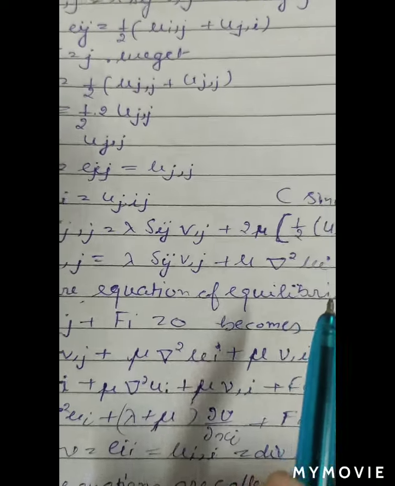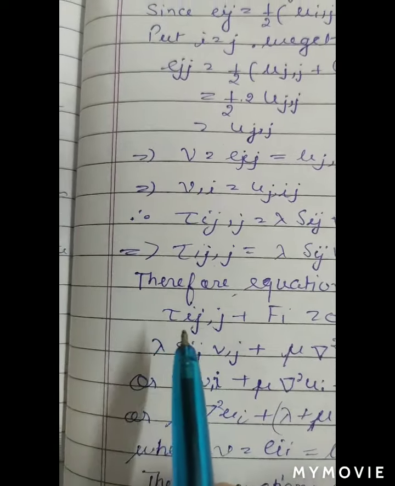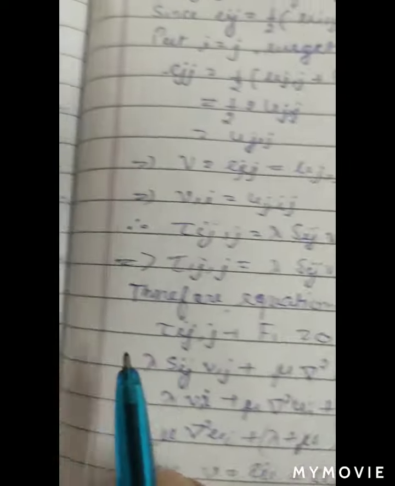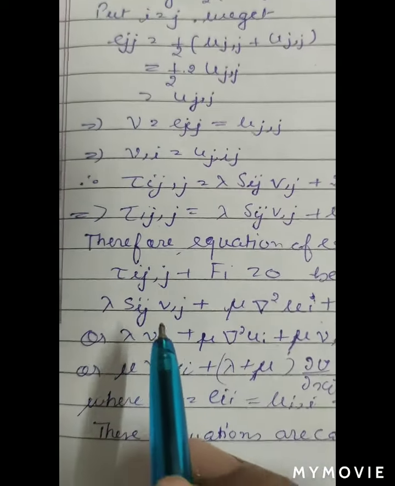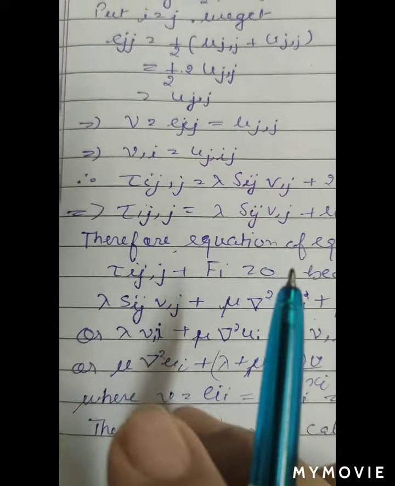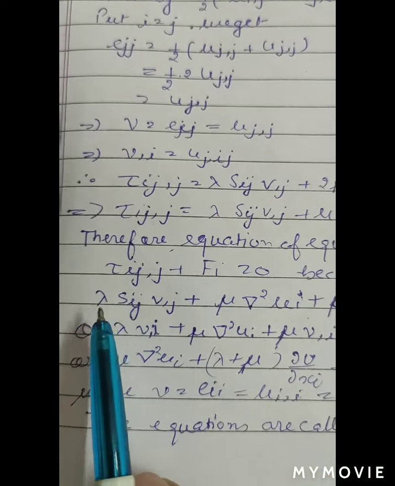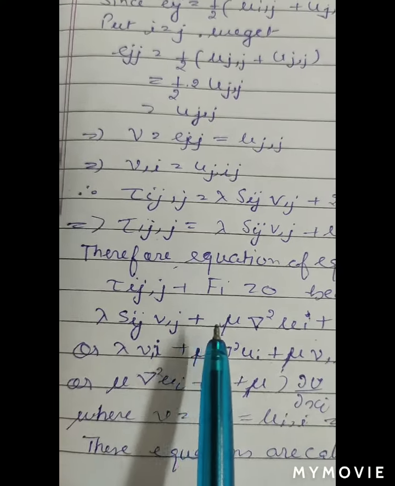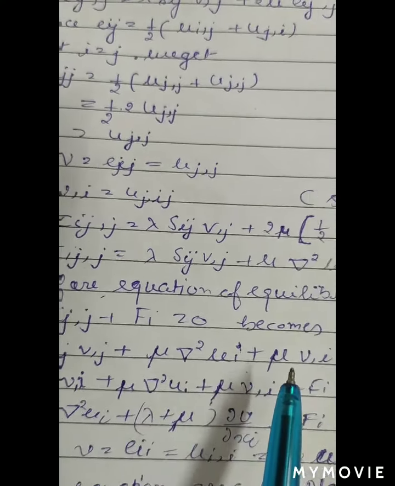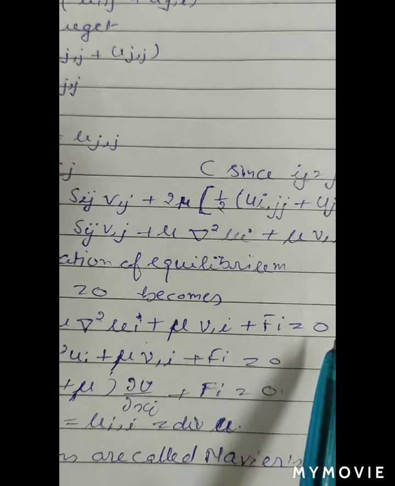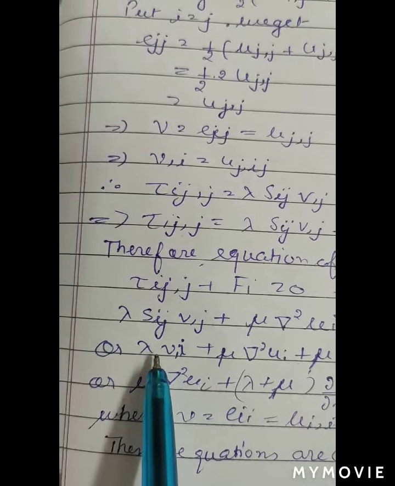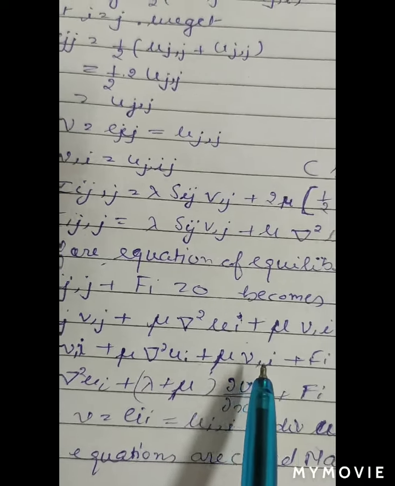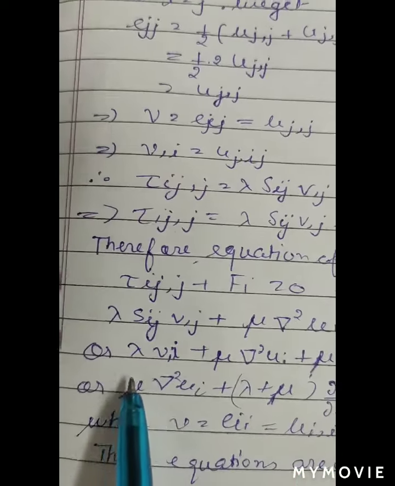Therefore the equation of equilibrium, as we know, tau ij,j plus force is equal to 0, so the equation becomes lambda delta ij v,j plus mu del square ui plus mu v,i plus fi is equal to 0, which is equal to lambda v,i plus mu del square ui plus mu v,i plus fi is equal to 0.